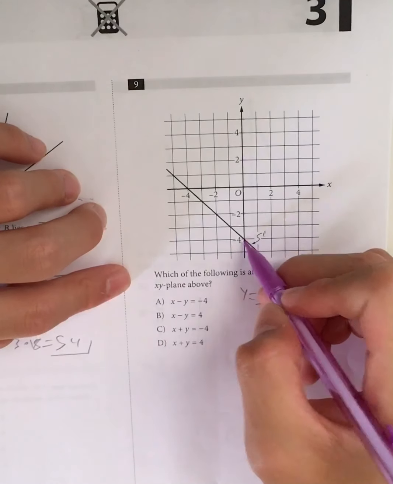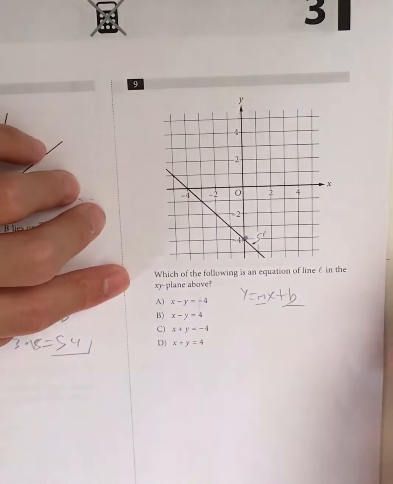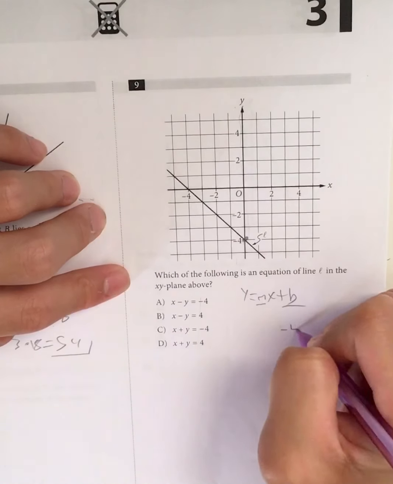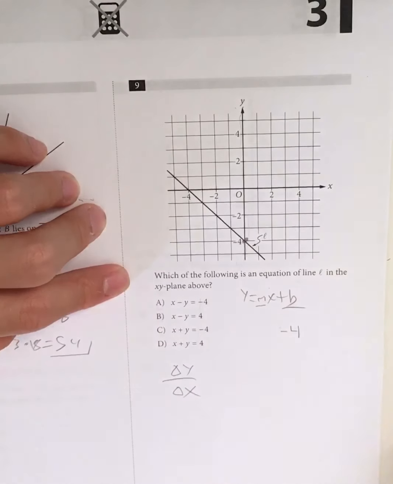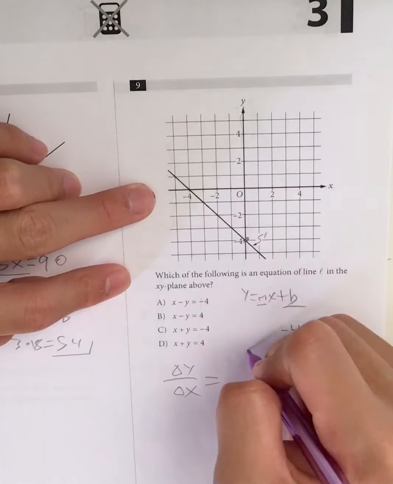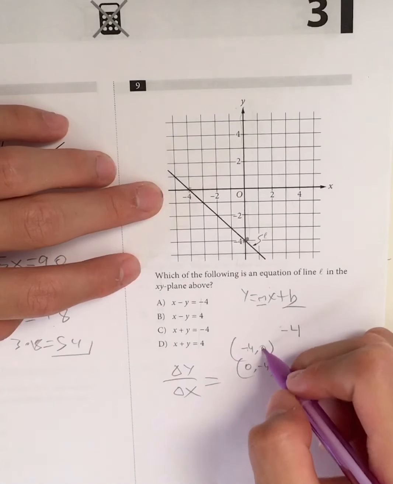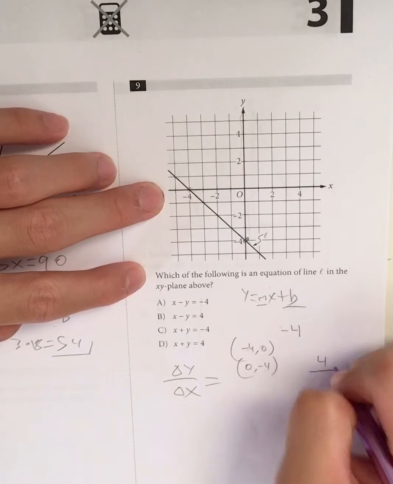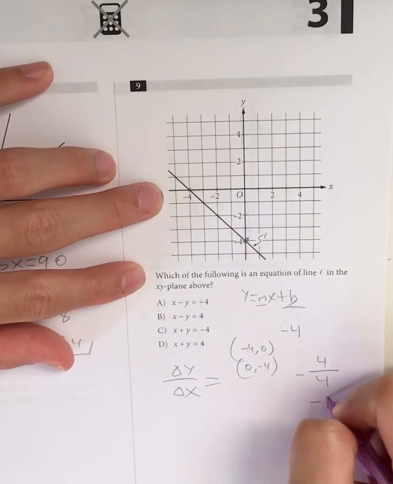M is the slope, b is the y-intercept. So what is the y-intercept in this case? Look here. Look where it touches the y-axis. It's -4. So that's going to be -4. And what is the slope? Slope is delta y over delta x, change in y over change in x. We're just going to use 2 points. One of these points is (-4, 0), and the other point is (0, -4). What is the slope? What's 0 minus -4? That's 4. What's -4 minus 0? -4. This can be simplified to -1.